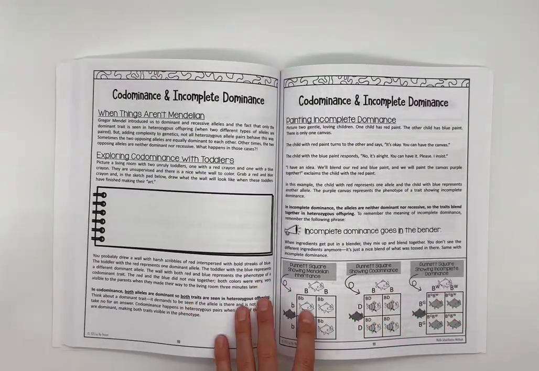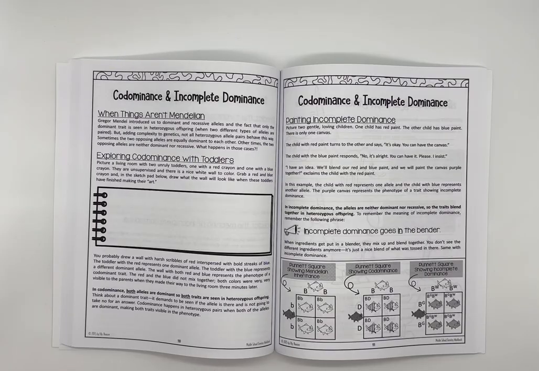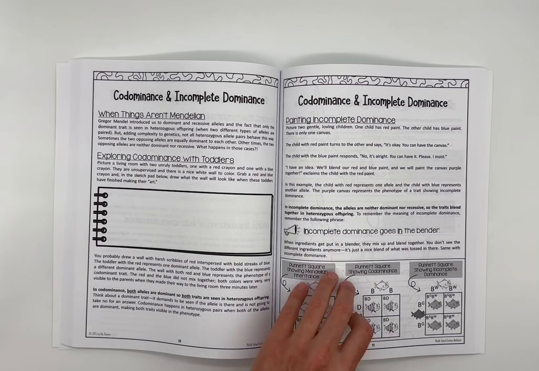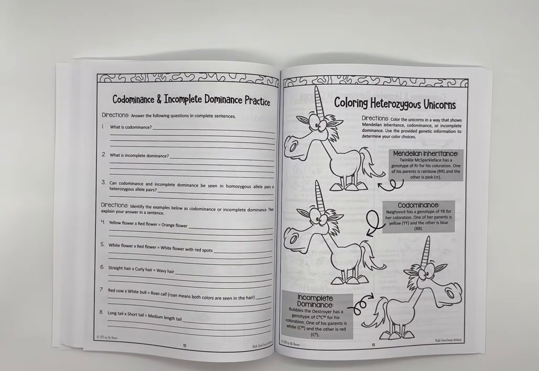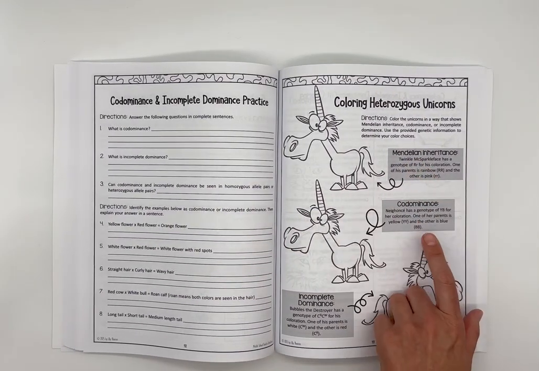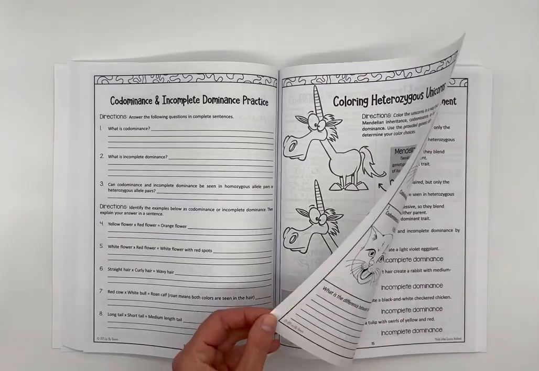Codominance and incomplete dominance. This is kind of a tricky concept, but I think that these pictures here really break down the differences in what they would look like in an organism. Fun little unicorn coloring page showing the simple Mendelian inheritance, codominance or incomplete dominance.